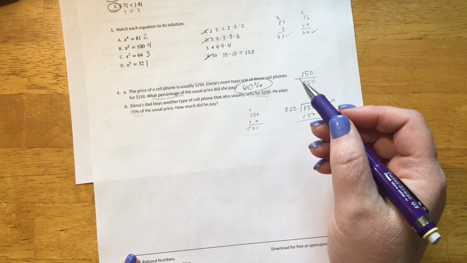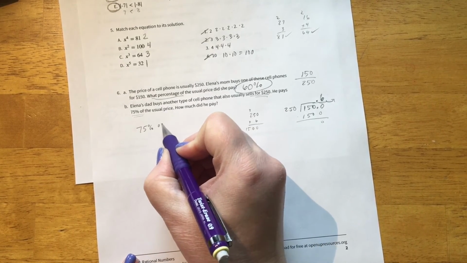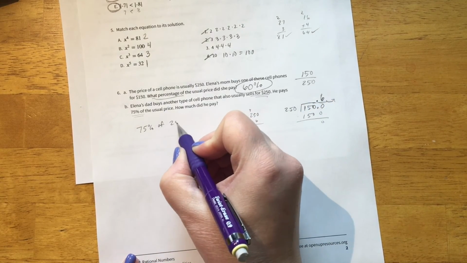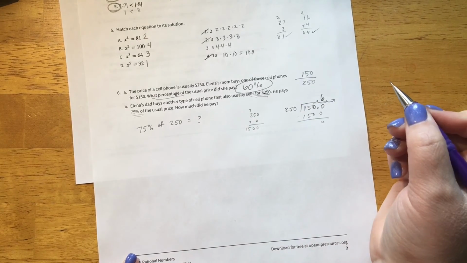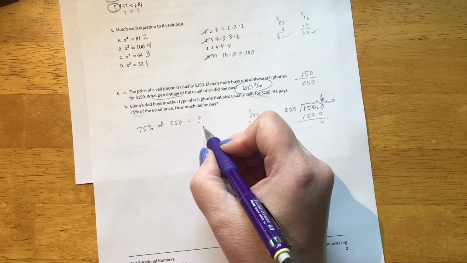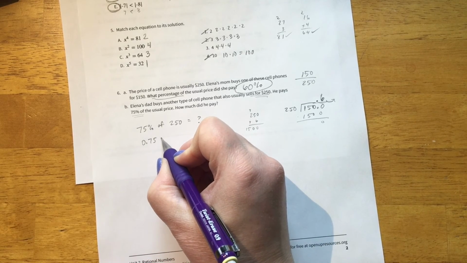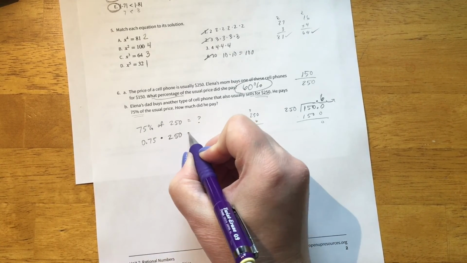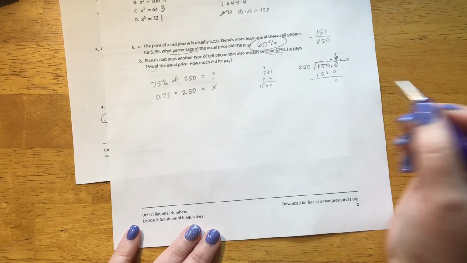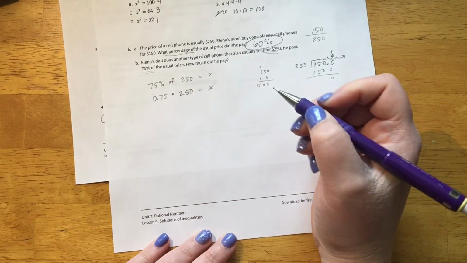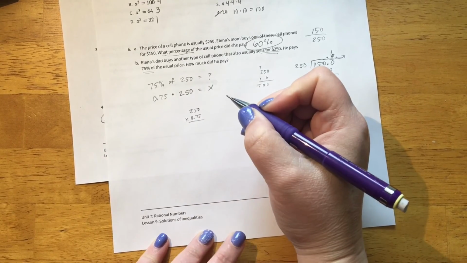Now for this one, we have to think of it a little bit differently, because this time we know the percent. 75% of the original price of $250 would equal the price he paid, but we don't know how much he paid, right? So let's translate this into math. 75% would be 0.75. Of is times, and then 250 equals question mark or just a variable, and I'll call it X. Okay? So now what we have to do is this math. See how different it became? Now I have to do 250 times 0.75.